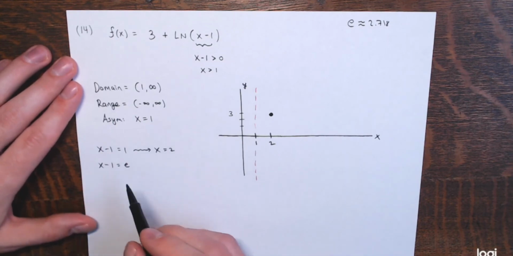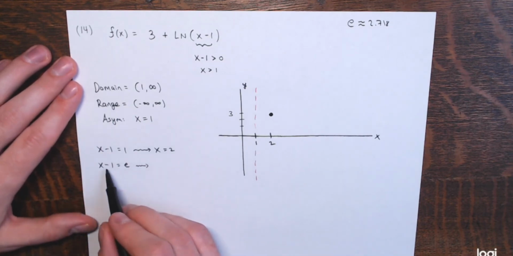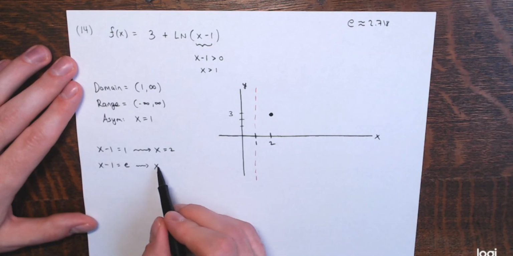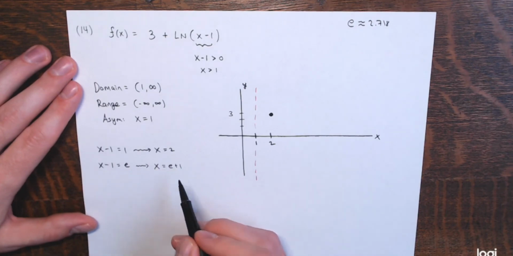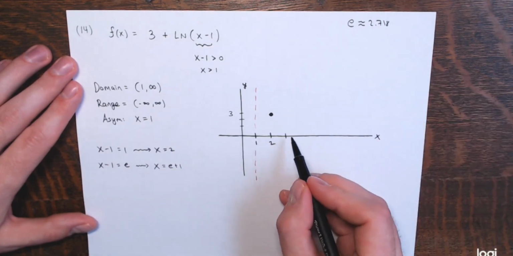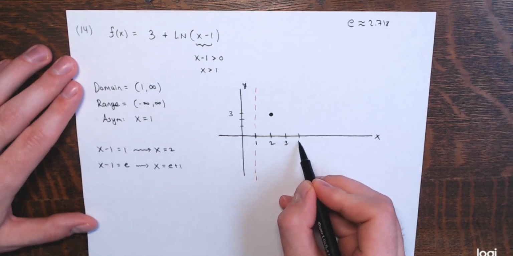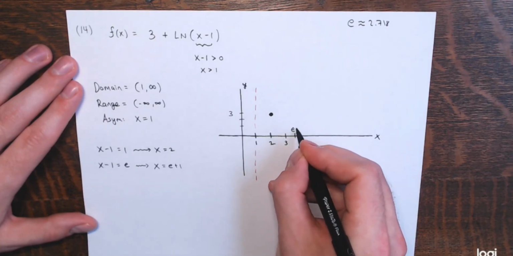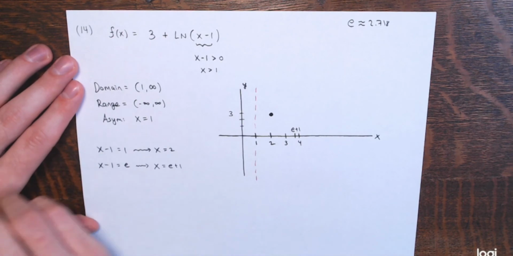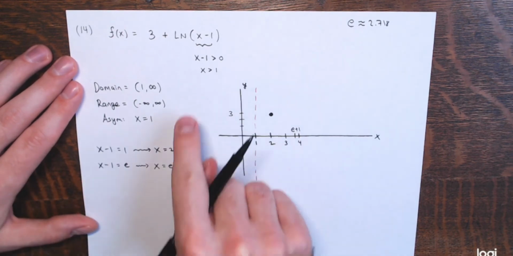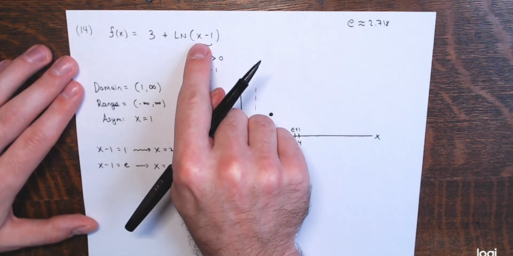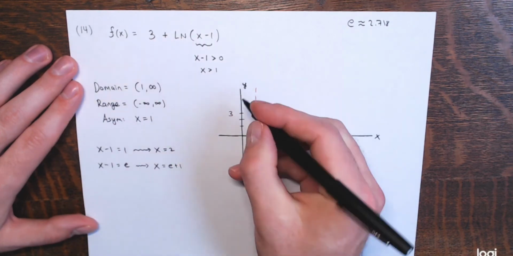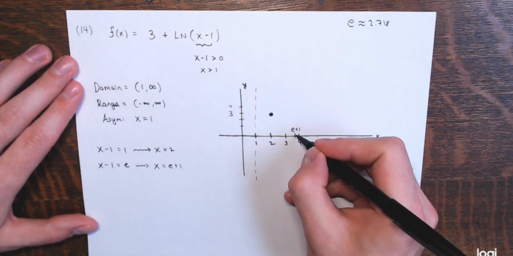And then when is x minus 1 equal to e? When x equals e plus 1. Now e plus 1 would be about 3.7. So somewhere between 3 and 4. So let's say here that's e plus 1, about 3.7. And when you plug in e plus 1, you get the natural log of e, which is 1, plus 3 is 4. Right? The output would be 4. (e plus 1, 4).